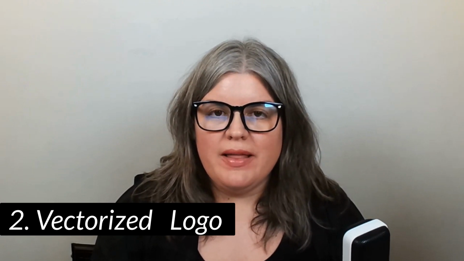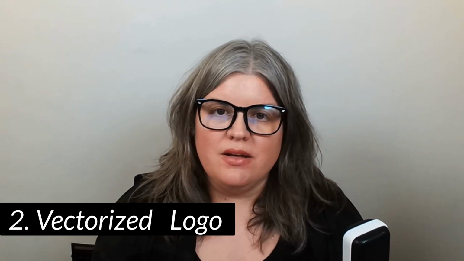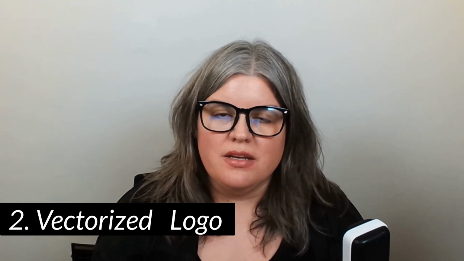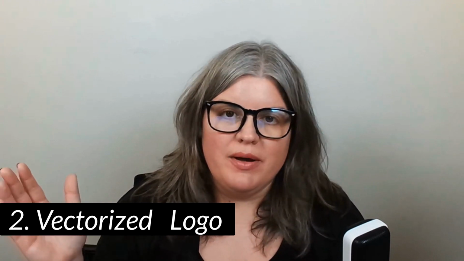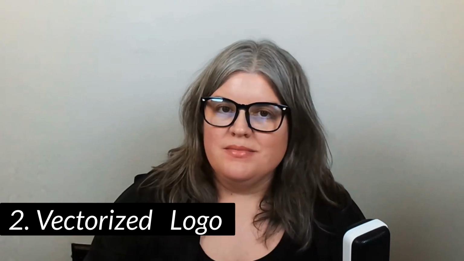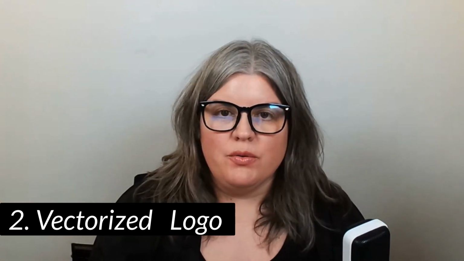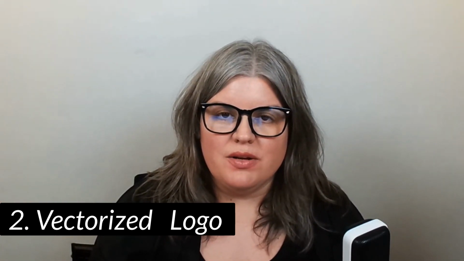A vectorized logo allows you to dynamically resize the logo without it losing its resolution. So if you want to bring it down to the size of a business card, or if you want to blow it up to the size of a side of a building, your logo will translate if it's a vectorized logo. So those are kind of the two outputs I would look for in terms of a final product. So without further ado, let's get started on what your options are, from maybe least expensive to maybe most expensive.